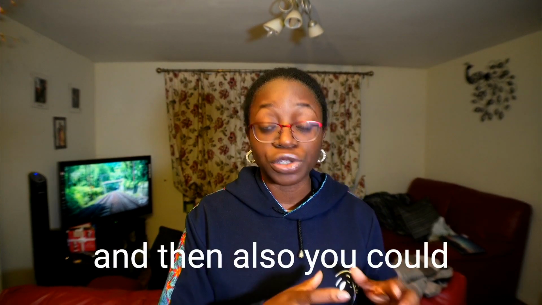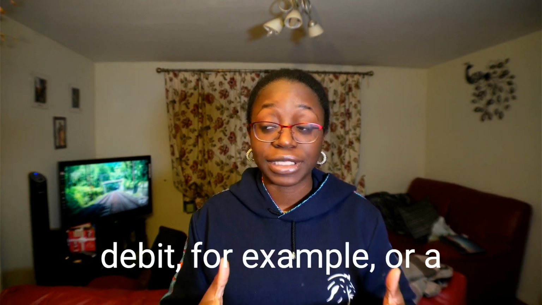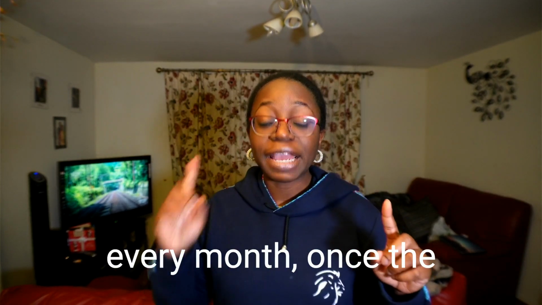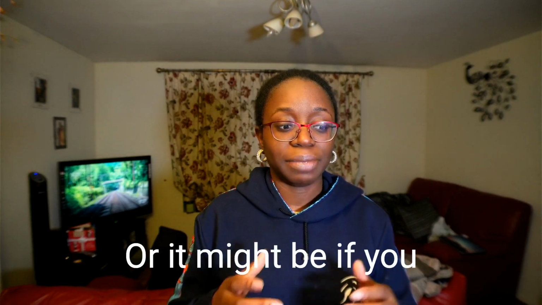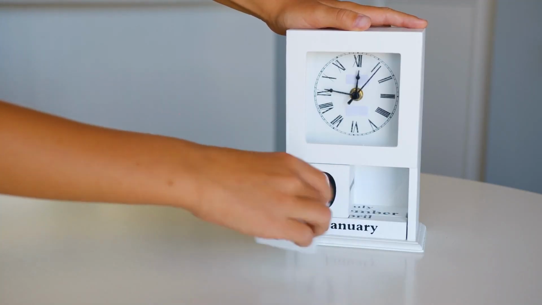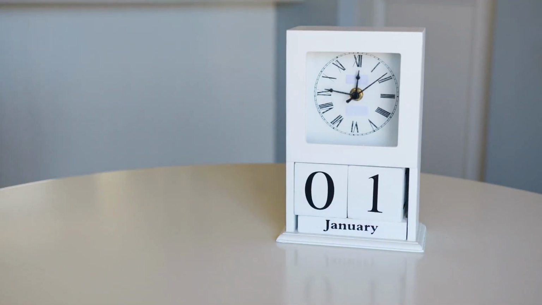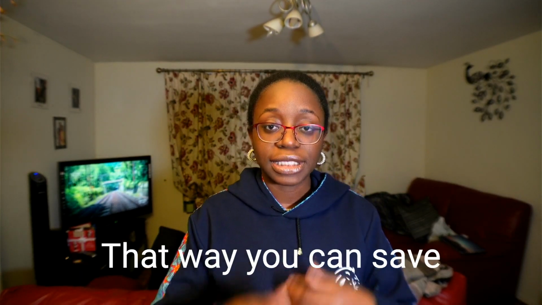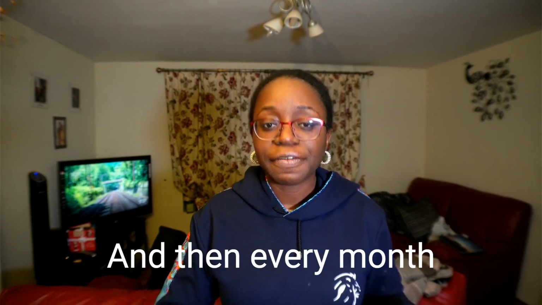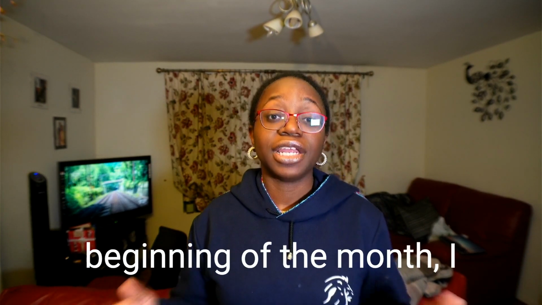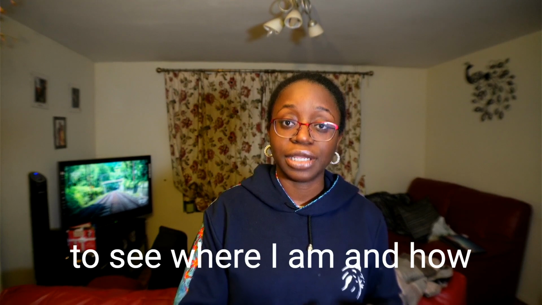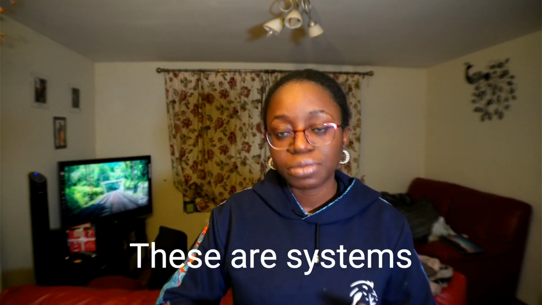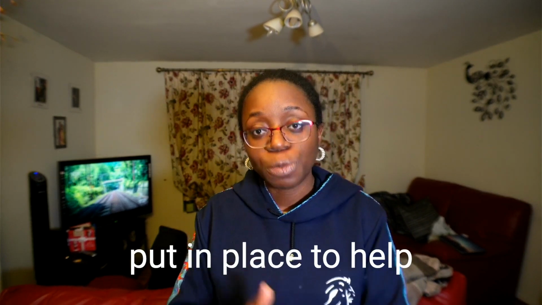And then also you could actually just set up a direct debit, for example, or a standing order, I think is the better term, where it would transfer the money every month once the money hits your account. Or it might be if you get paid on a regular day, for example, let's say you get paid on the 1st of the month, maybe by the 2nd of the month, make sure that a certain amount goes into your savings account. That way you can save up and build towards it. And then every month you can say, okay, at the beginning of the month, I always check my accounts to see where I am and how far I need to go as well.